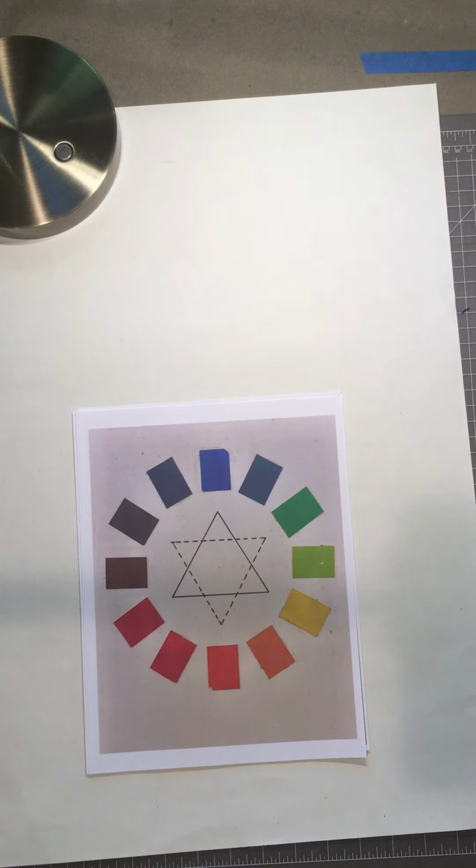The next one is called the law of field size or proportion. And that's an old Renaissance term. Don't quite understand where it comes from. But it's a situation where you would choose paint.